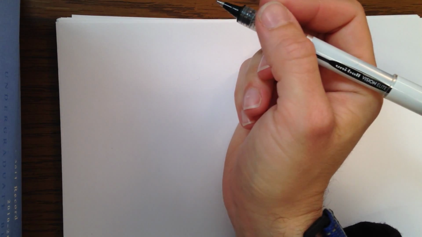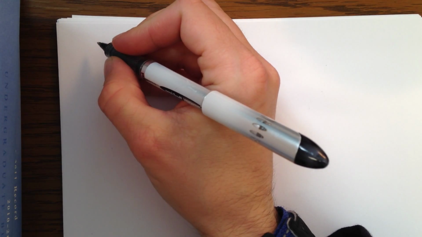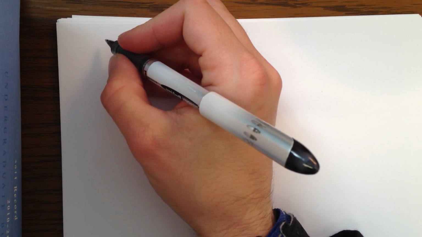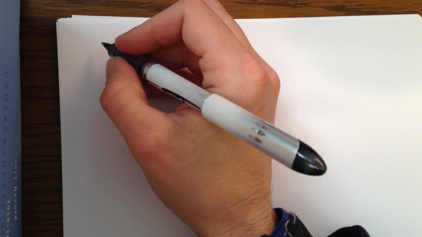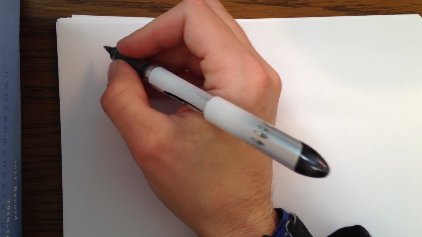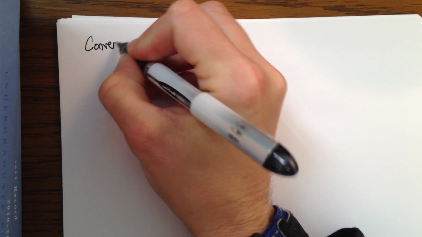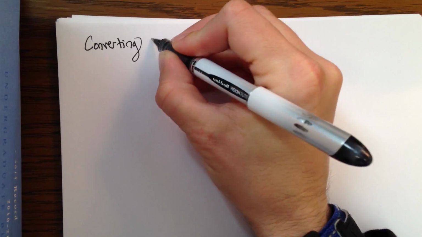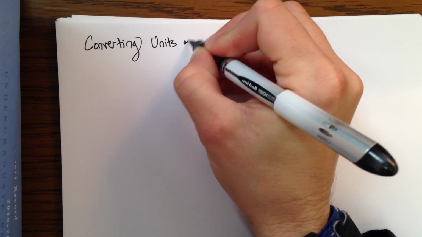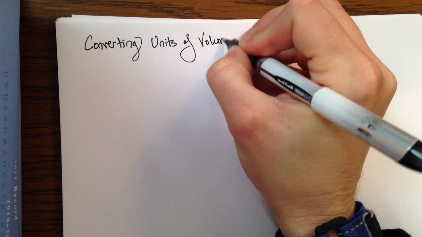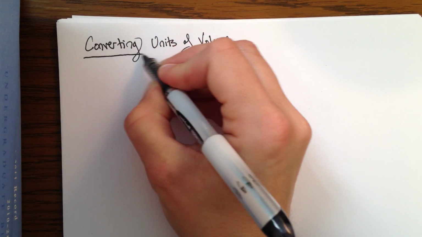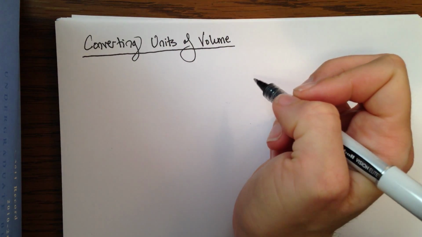Hi everyone. In this video, we are going to look at converting units of volume. This is something that you're going to have to do on your homework in several different places, and it is something that is perhaps not intuitively obvious for folks. So I wanted to make a video to help explain how you do this. So we're going to look at converting units of volume, which again is perhaps not as straightforward as you might think.